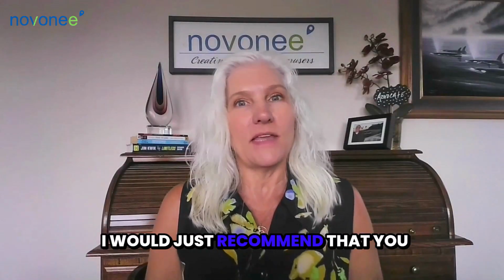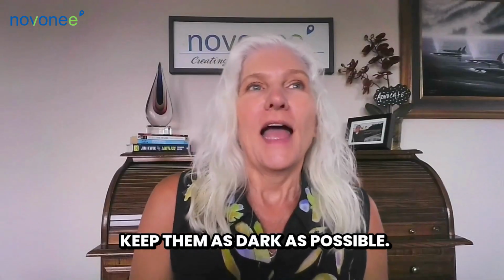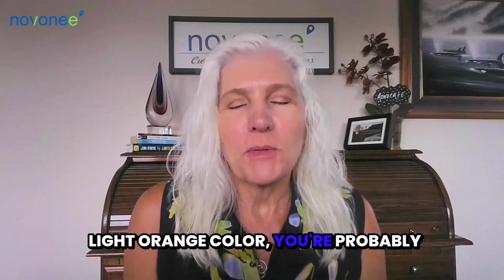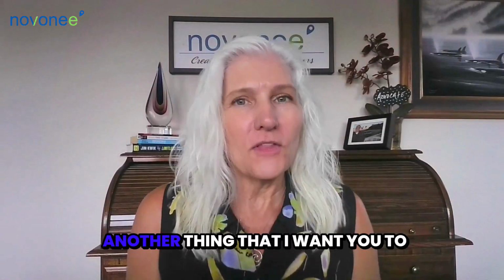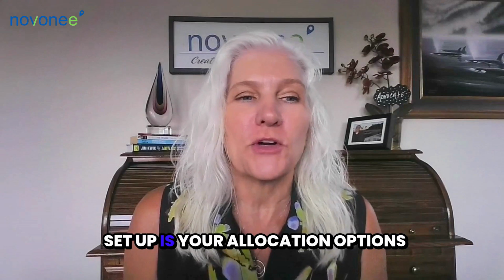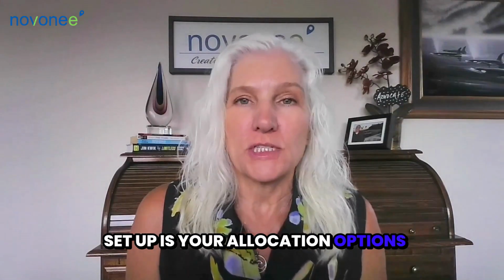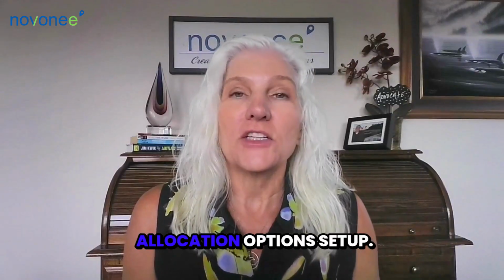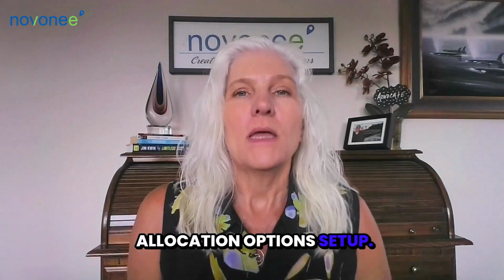I would just recommend that you keep them as dark as possible. Otherwise, if you make it like a light orange color, you're probably not going to be able to see it very well. Another thing that I'll want you to set up is your allocation options setup. So also under File, go down to Allocation Options Setup.